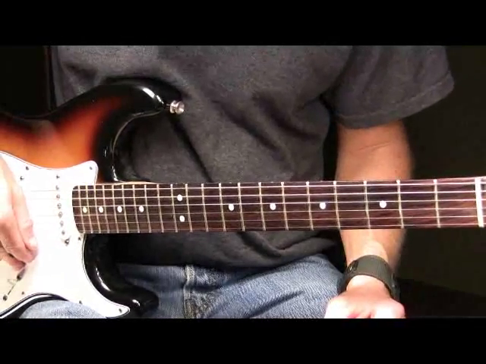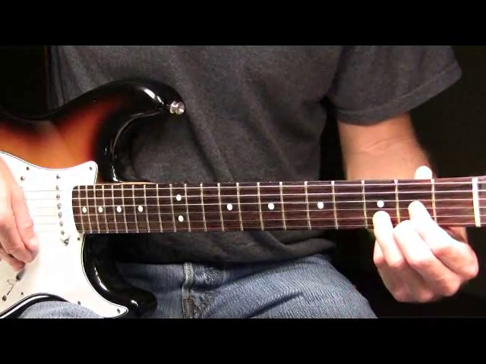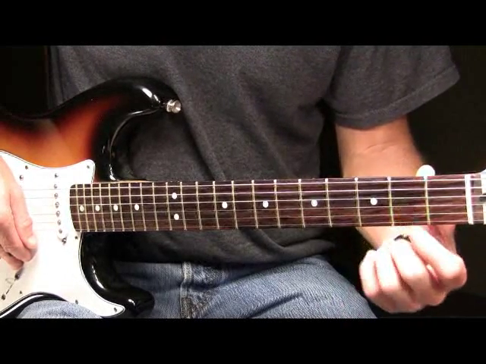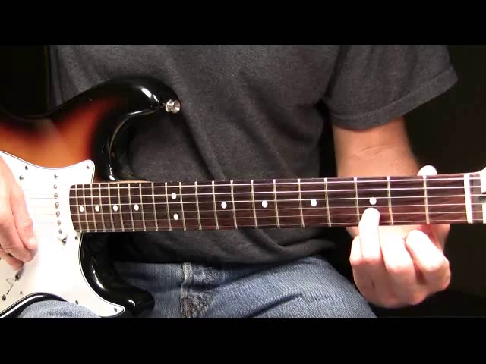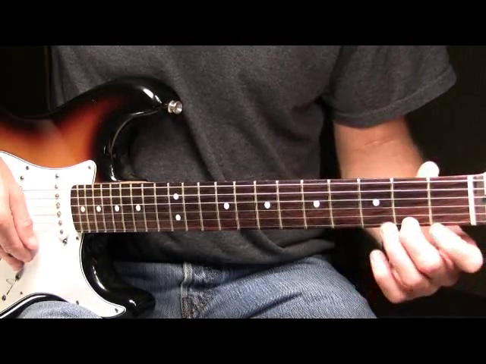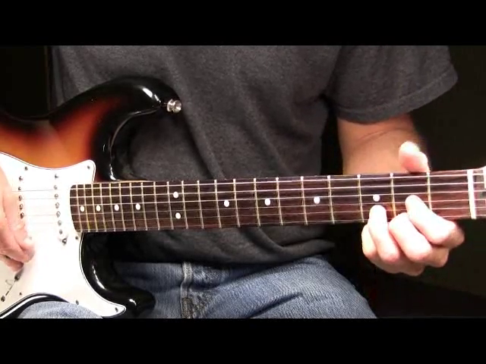Now for part 2 of the chorus, we're going to form a D major chord. This chord is formed by taking your pointer finger and placing it here on the 2nd fret of your G. Your ring finger is on the 3rd fret of your B string, and then your middle finger goes on the 2nd fret of your high E. These are the 3 notes that we will hold down here, known as a D major chord.